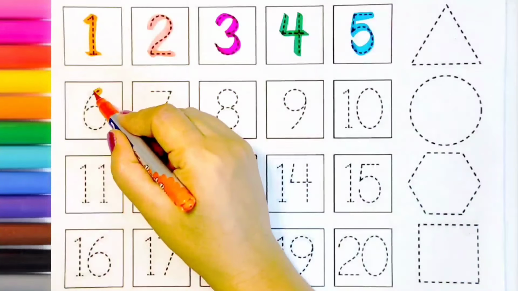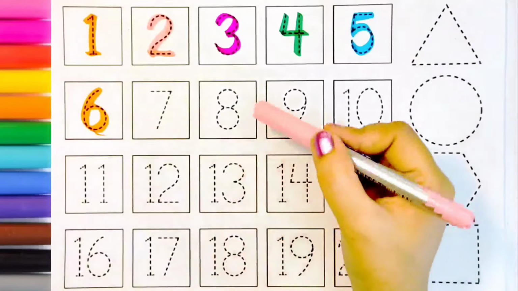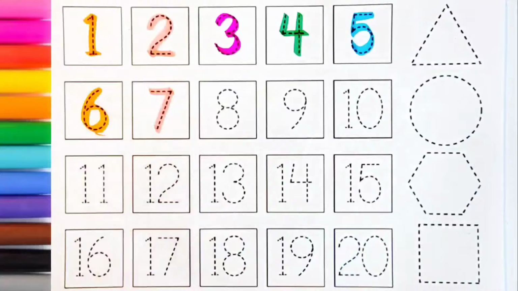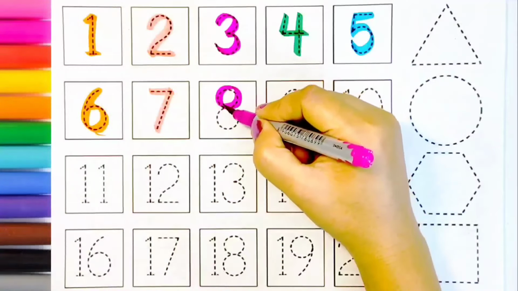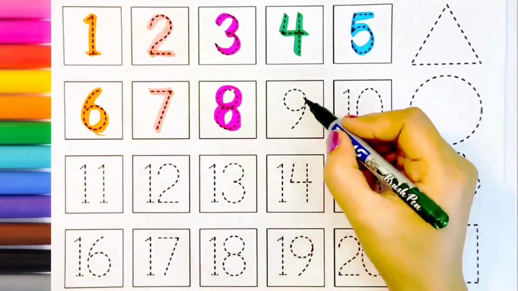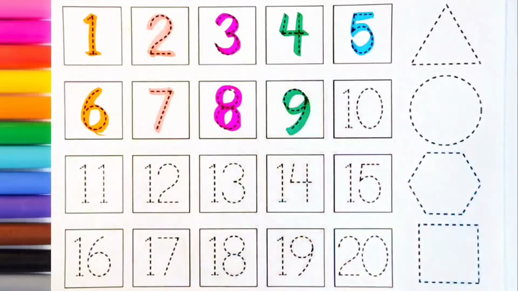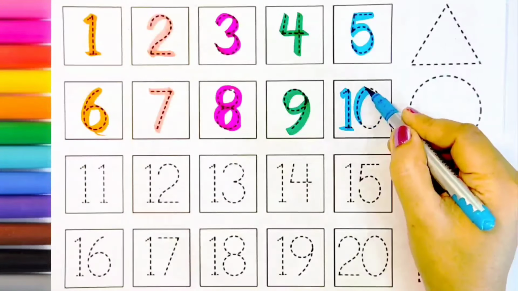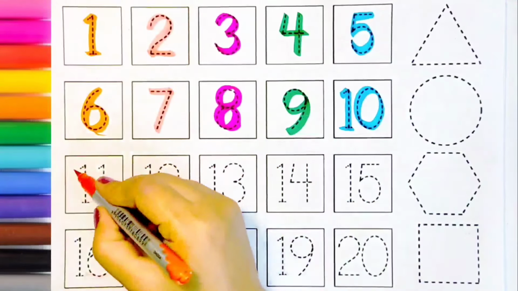Orange color. 6. Peach pink color. 7. Pink color. 8. Dark green color. 9. Sky blue color. 10. Orange color.